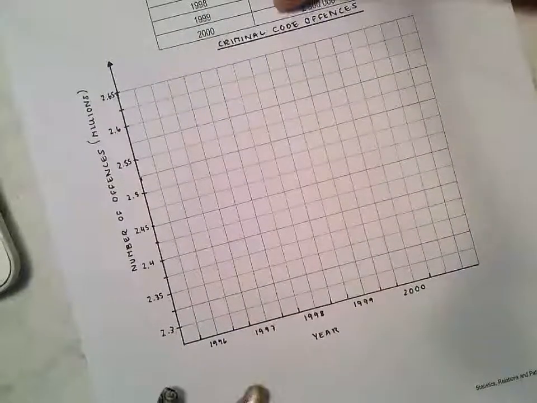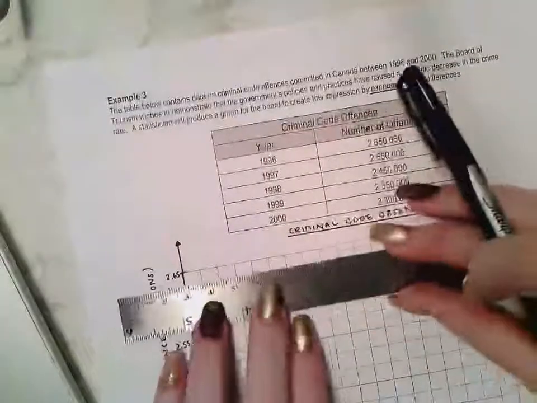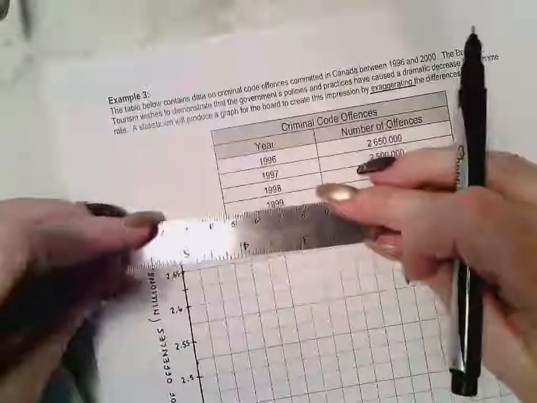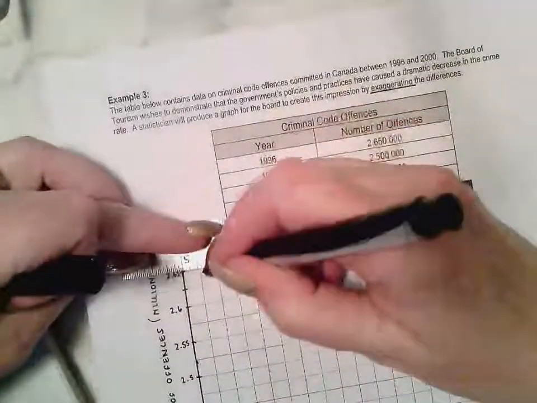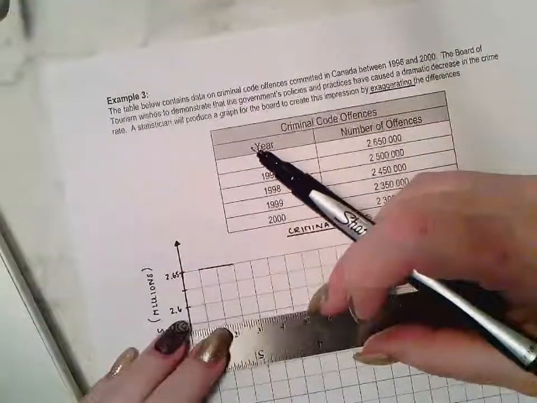Okay, so hopefully you're back now, and let's take a look at what these values are. And remember, I'm just going to put in the bar at the top. So 2.65 million is right at the top. I'm going to do this from the bottom so that I can see what I'm doing. So there's 2.65. 2.5 is down here.